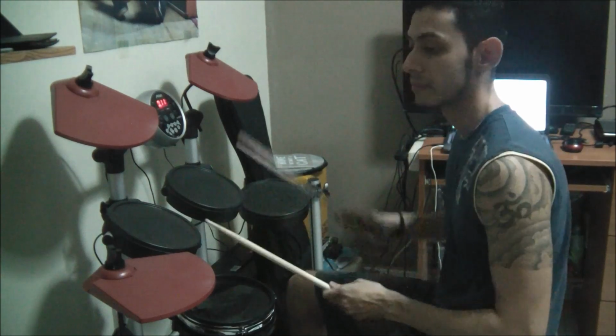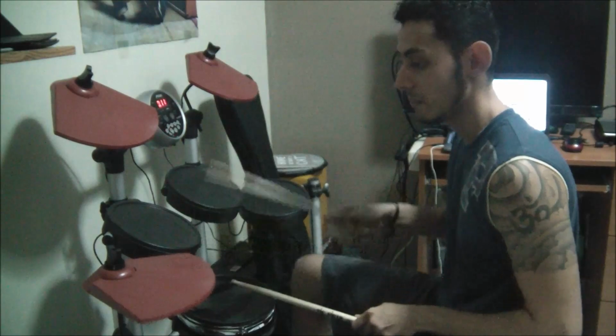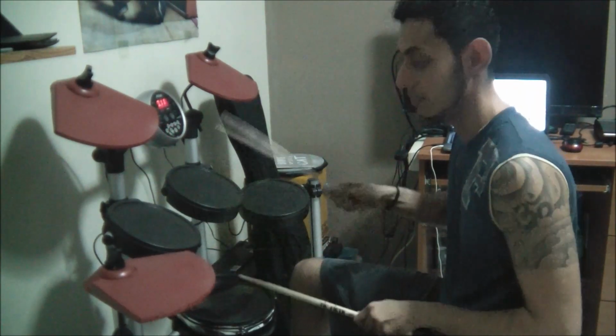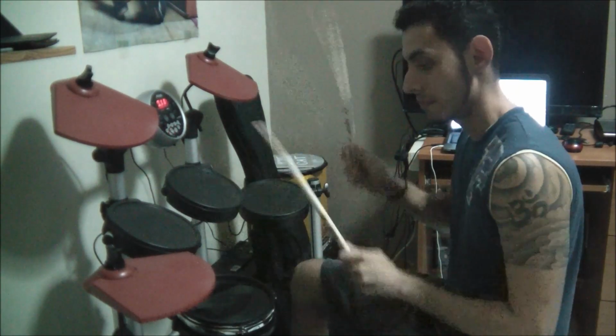Once you're good, we can move on to the next exercise, okay? Exercise number 2 is again a basic drum beat, but this time it's in 9/8 time signature. So it sounds like this. Okay, so that's 9/8. Same thing, start slow, play it for a while, get used to it, and then speed it up.